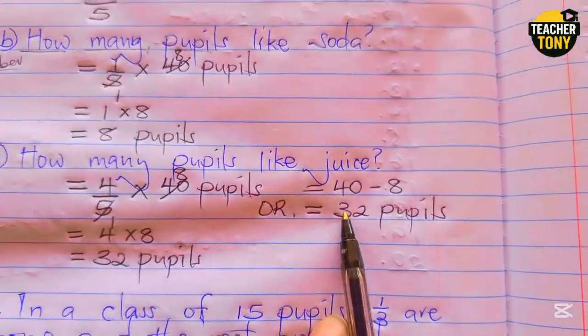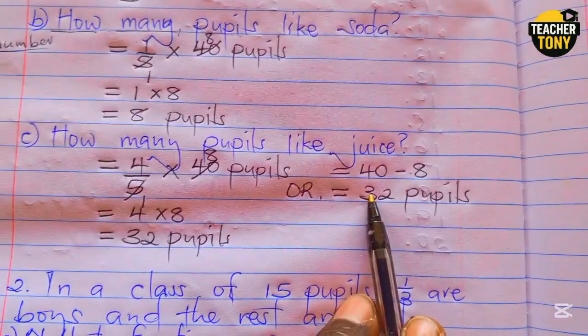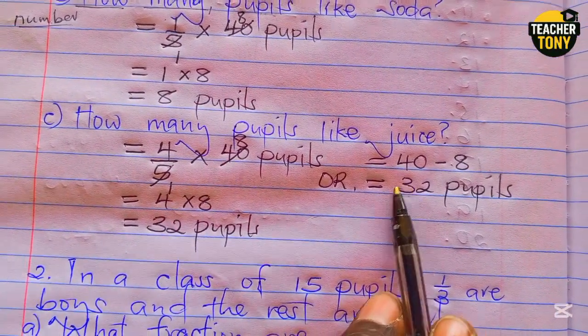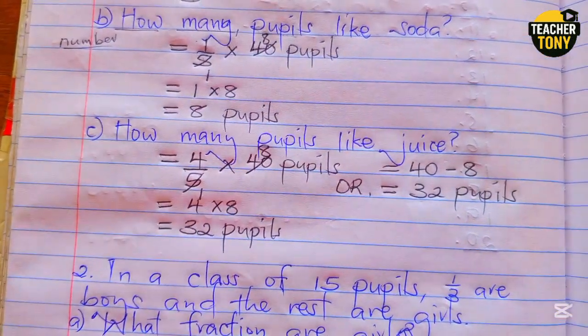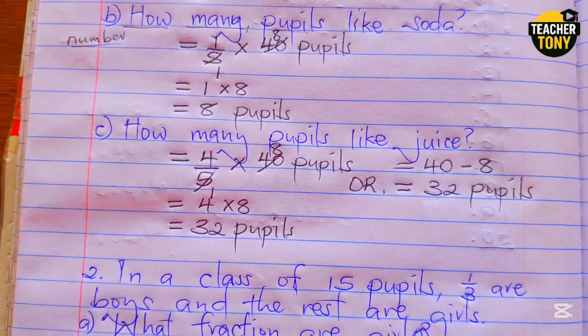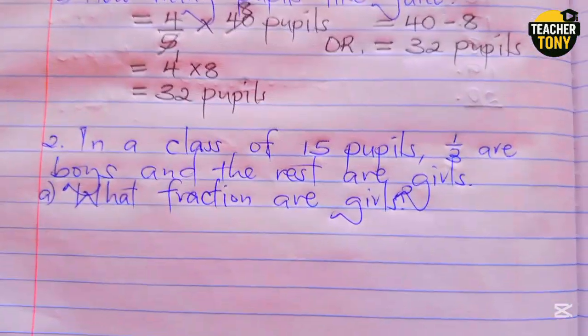You can see this is the easy way, but when they have given 2 marks, sometimes some examiners deny you those marks. So this is the easy way. This is also the easy way. So you can be the one to choose the method you like. Let's go to number 2.